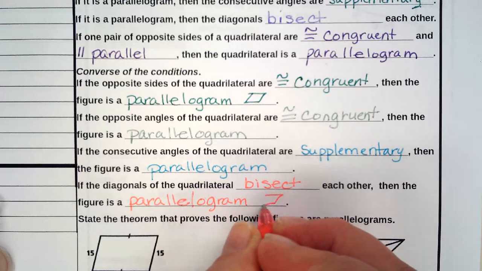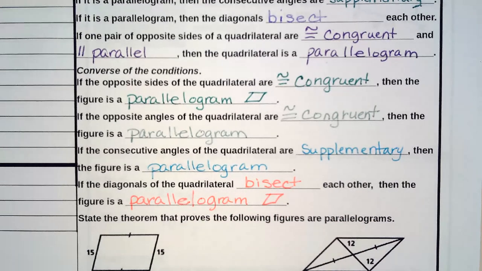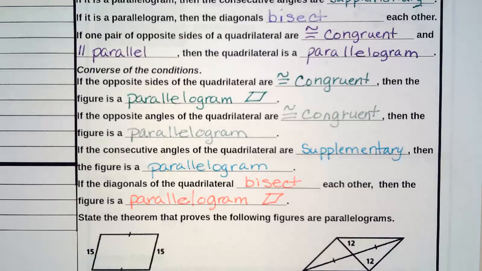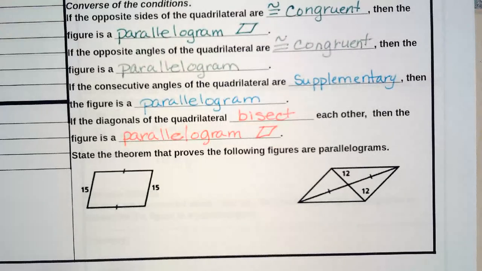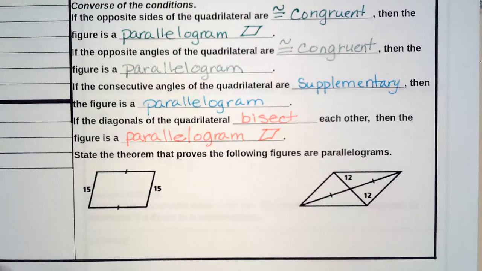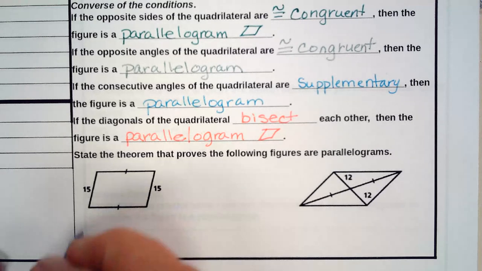Remember, that is the picture of a parallelogram. So we're going to start thinking, can I state it is a parallelogram? On the first ones, what do we know about opposite sides? The opposite sides are congruent. That's a theorem that proves it.